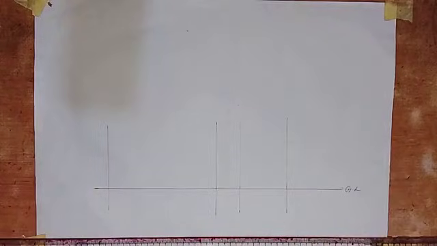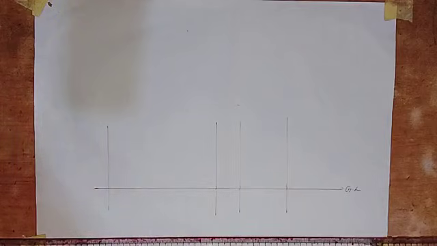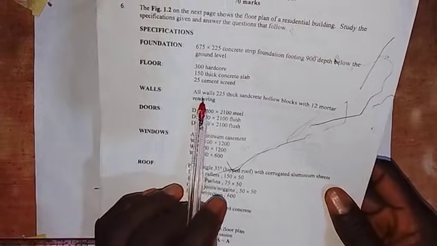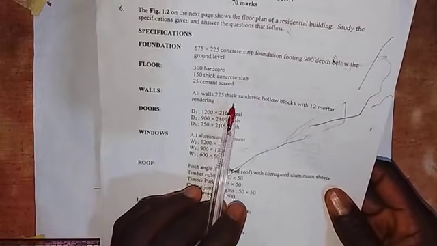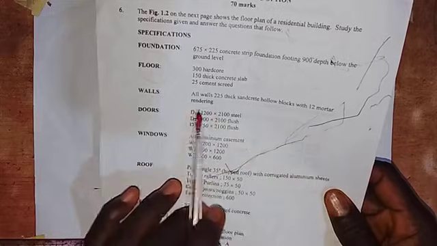All right, so having done this, the next thing we have to do is to bring out the thickness of the wall. Don't forget what I said, that each of these vertical lines represents the external part of the wall. So we need to look into the specifications. Here we have walls: all walls 225 thick concrete hollow blocks with 12 mortar rendering.